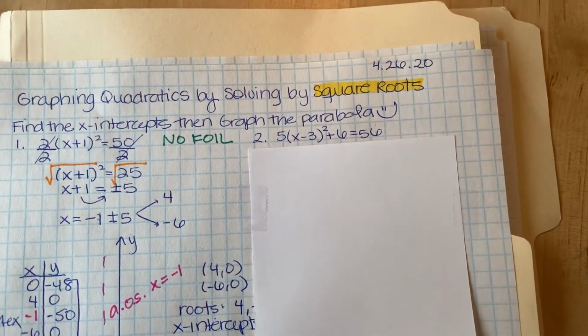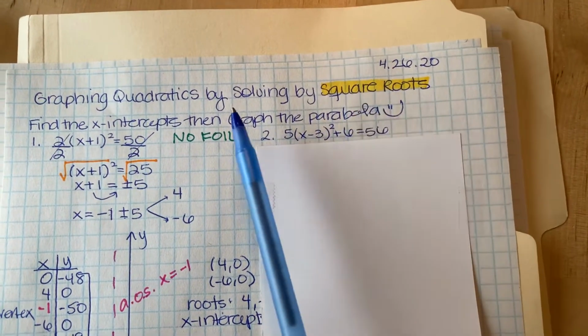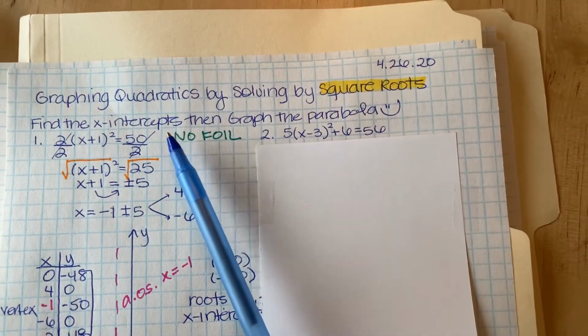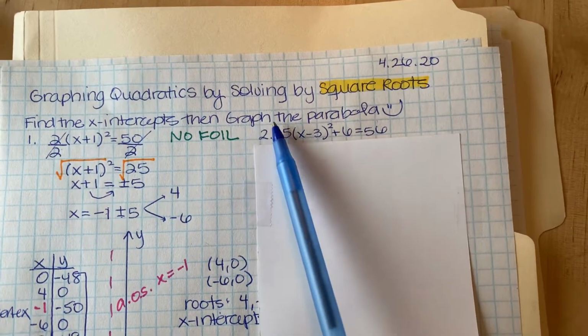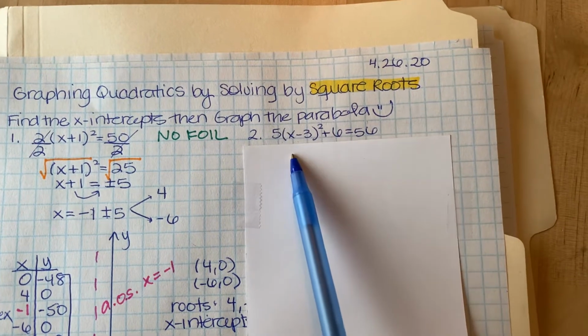Okay, the second example, graphing quadratics by solving the quadratic by square roots. We're going to get the x-intercepts, or the roots, or the zeros, or the solutions, and then we're going to go ahead and graph the parabola from that. All right, build our xy table, find the vertex.